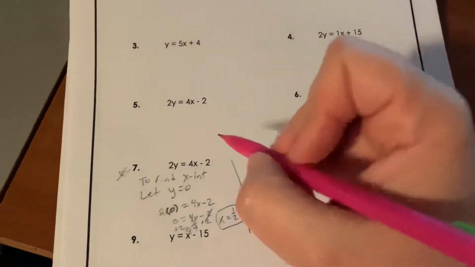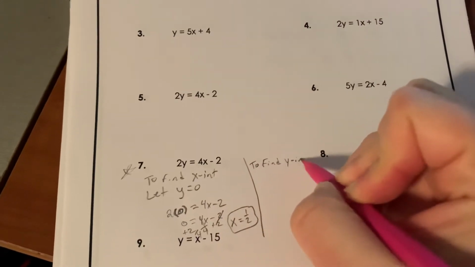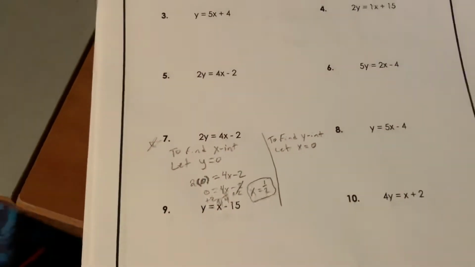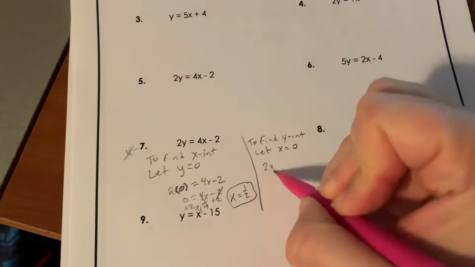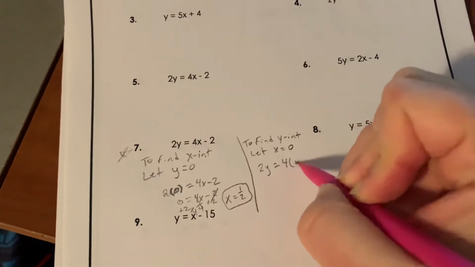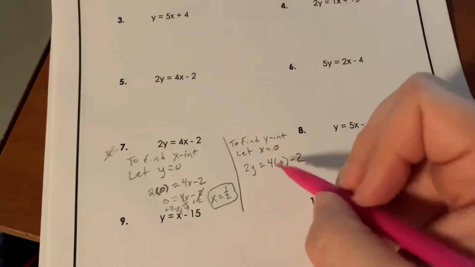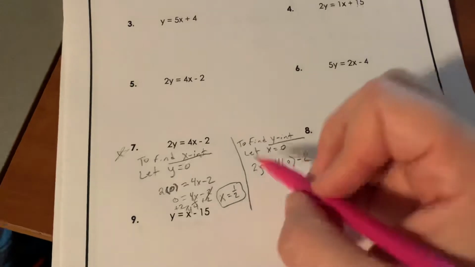The other half is to find the y-intercept. So to find the y-intercept, I let x equal 0. So when I come back to my equation, it's 2y equals 4 times 0 minus 2, because I have to put a 0 in for the x. So again, whatever intercept you're looking for, the other letter will be 0.